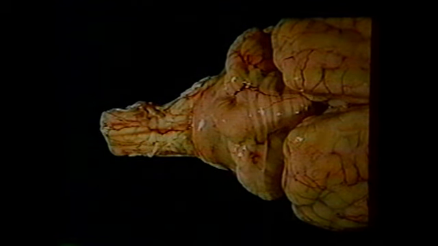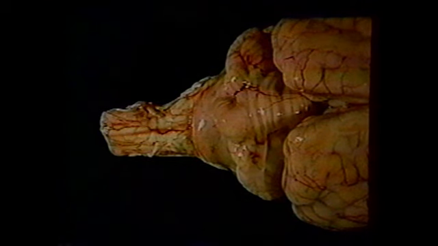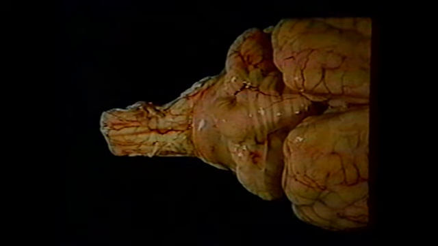Okay, this is a Great Dane, 3.5-year-old. This tumor extended into the cerebellum here. This is not just on the surface. If it was just on the surface, you'd want to consider that this was lymphosarcoma. But this is a primitive neuroectodermal tumor, which are also called medulloblastomas, very primitive tumors.